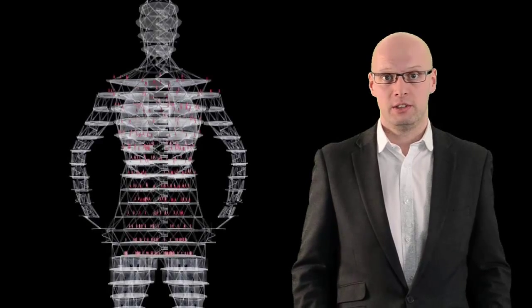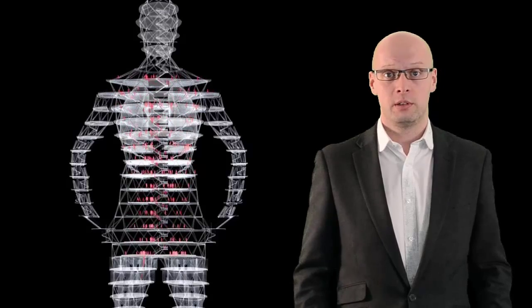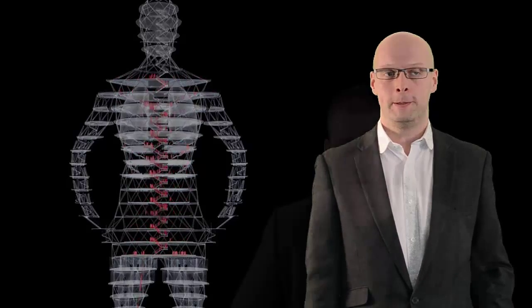In addition to standard pieces of software such as Revit, Tekla, GSA and Rhino, we use a number of in-house developed tools and apps to make all these pieces of software communicate with one another.